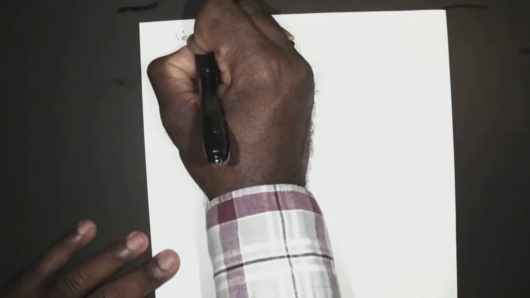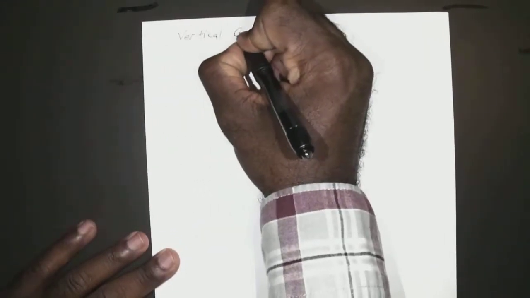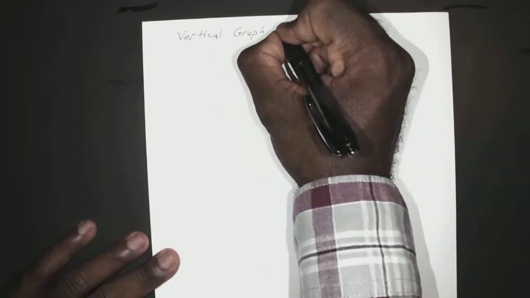Okay, so we'll start with vertical graph shifts.